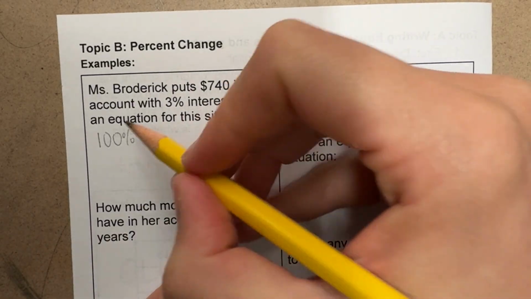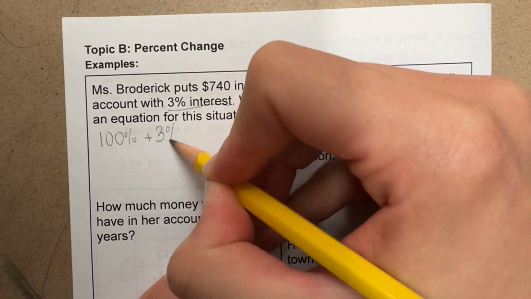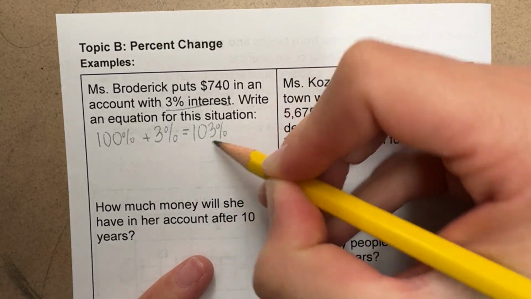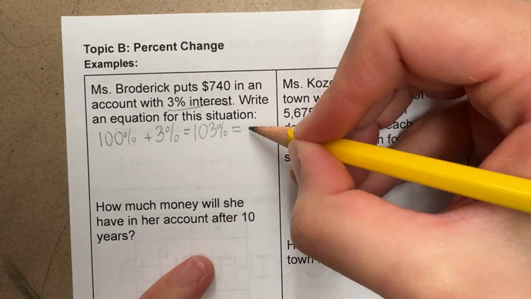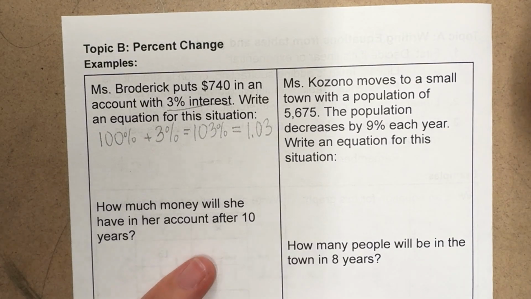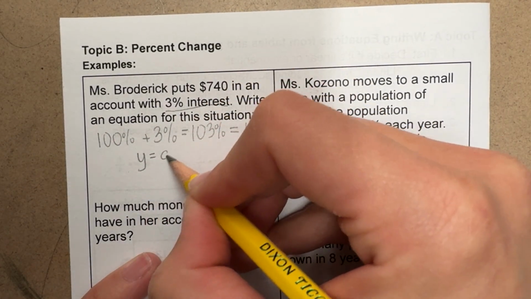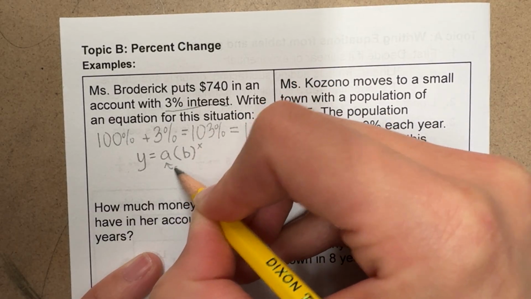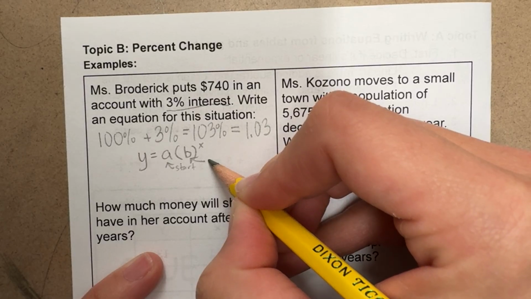So this is 100%. Now here, 3% interest means I'm adding 3%. So what I'm getting is 103% of my money every time the interest is compounded. I'm going to change this to a decimal by moving my decimal place over 2 times. I get 1.03. So remember my format of my equation is this, right? This is the starting point, and this is the growth or decay rate.